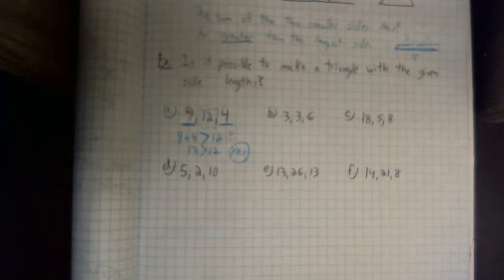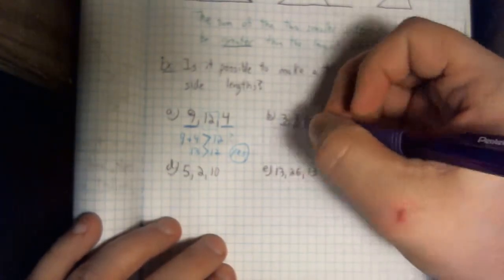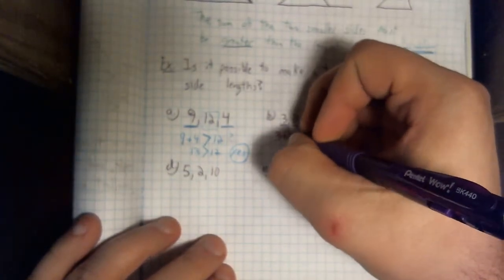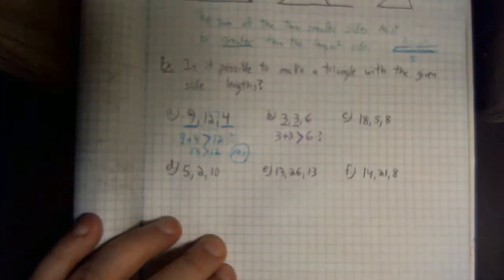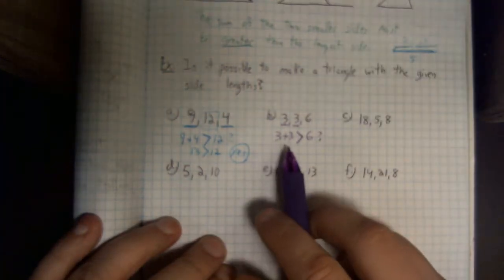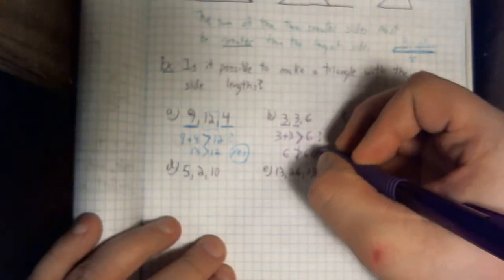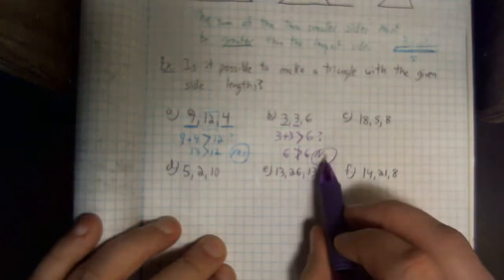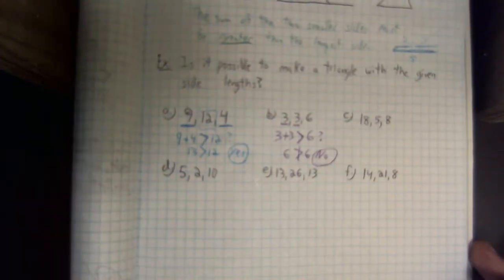Let's take a look at another one. If we take the two smallest sides, which here is 3 and 3, and we add them, is that greater than 6? Well, 3 plus 3 is 6. 6 is not greater than 6. It's equal to it. So no, we cannot make a triangle with those particular side lengths.